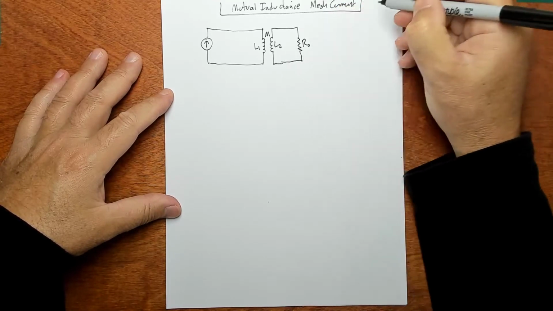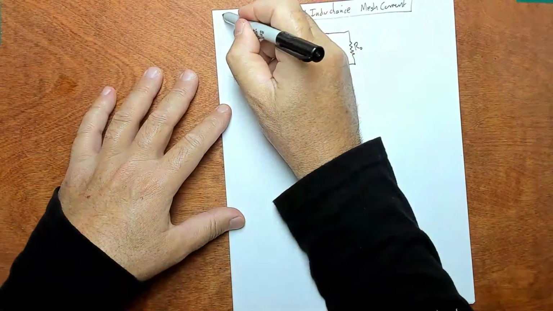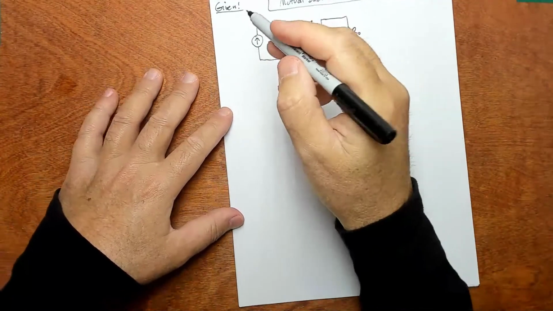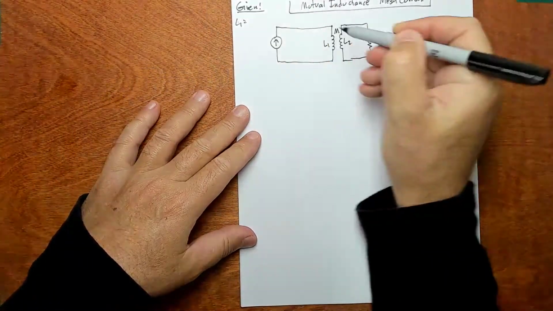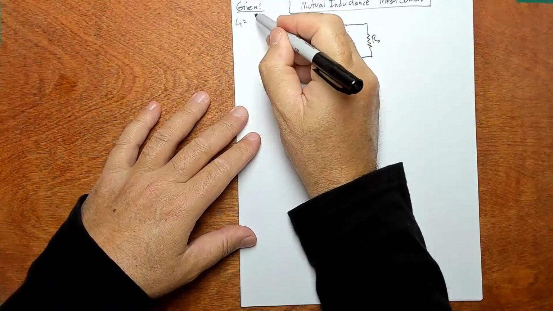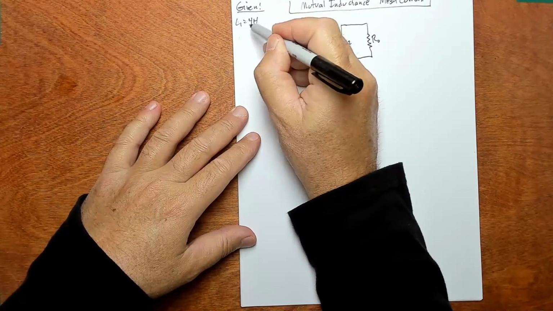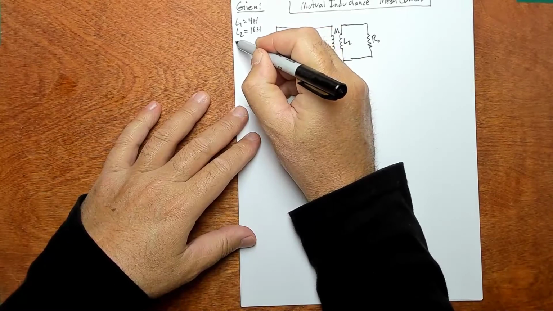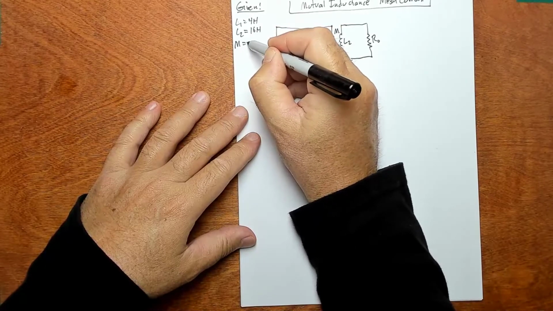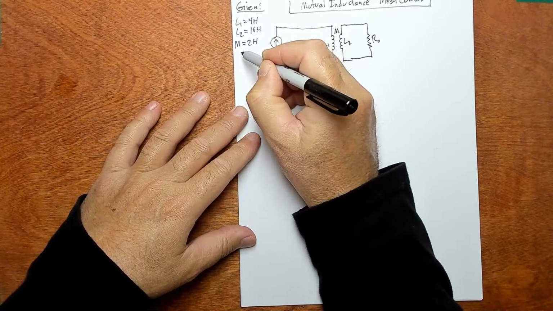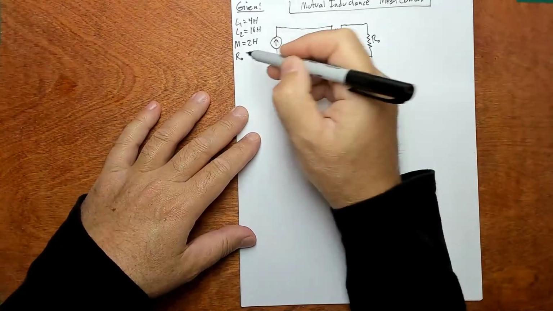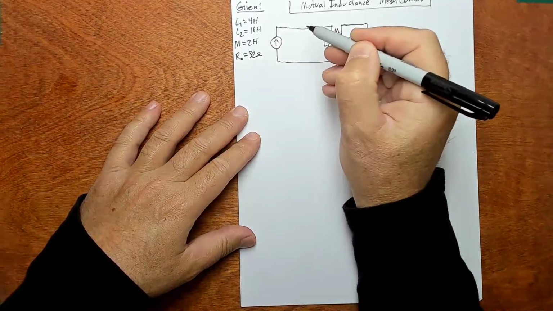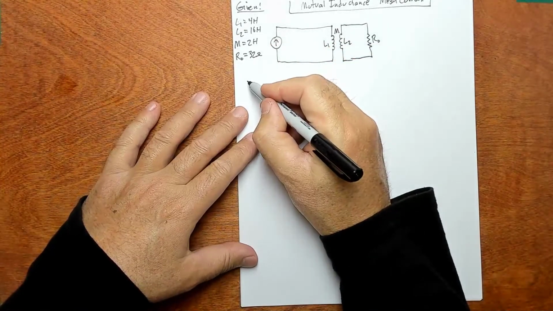And then R0, and let's see what's given. A whole bunch of stuff is given here. The L values are given, which I could write on here, but didn't for some reason. So L1 is 4 henries, and L2 is 16 henries. And the mutual inductance has been calculated for you. That's 2 henries. And then the resistor, R0, the load value, is 32 ohms. And there's a bunch more stuff given too.